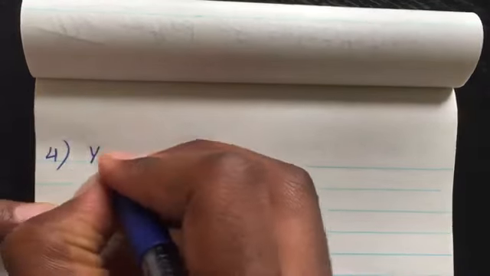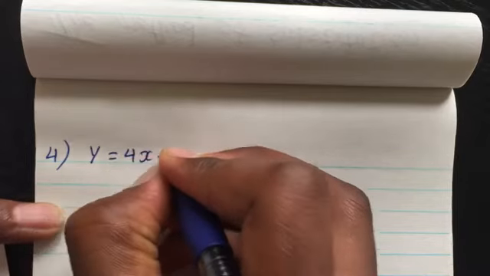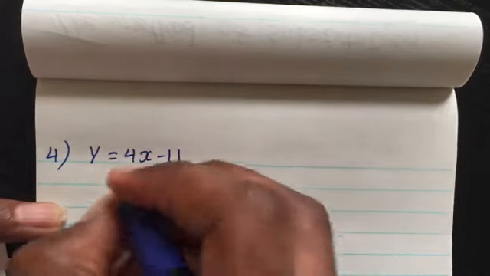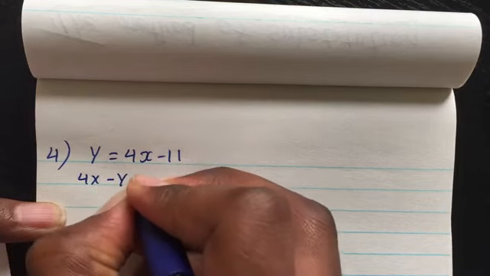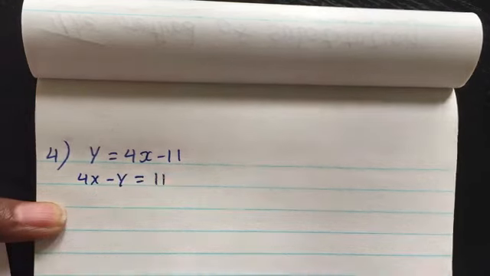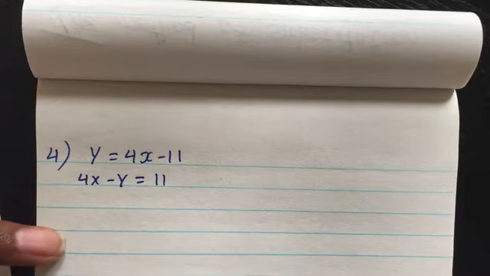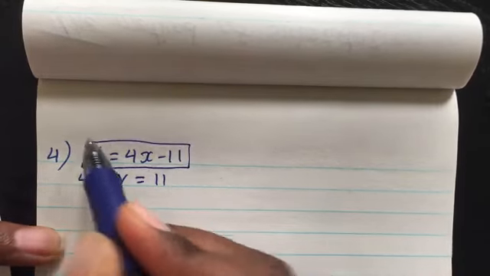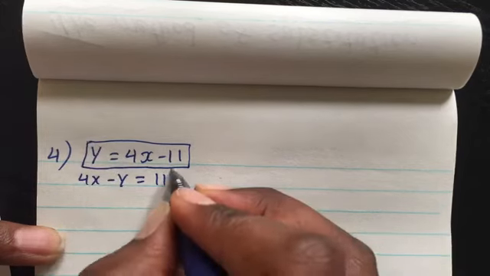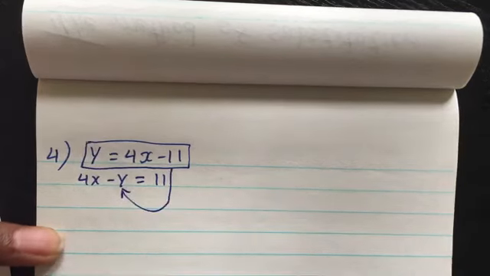Let's say we have y equals 4x minus 11 and 4x minus y equals 11. So again, I know what y is equal to, so step 1 is already done. Take that and substitute right here.